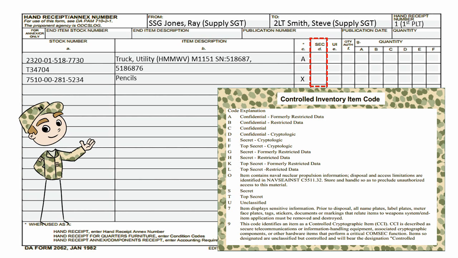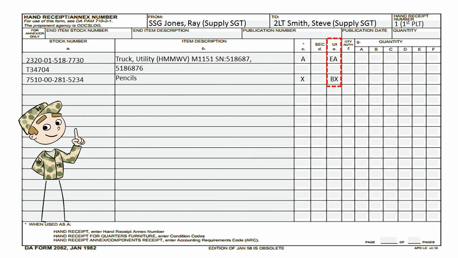Block D is where you can enter the CIIC code of the item. You may or may not need to use this, and we will go over what the CIIC code is later, but for now, don't worry about it. Block E shows the unit of issue or how the item is issued. For example, if the item is a truck, it is issued by each, or EA. If it is a box of pencils, it is issued by the box, or BX.